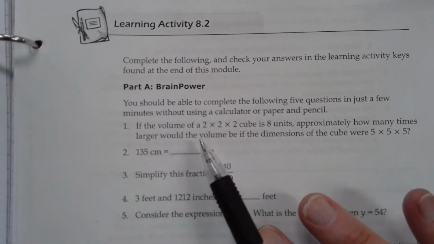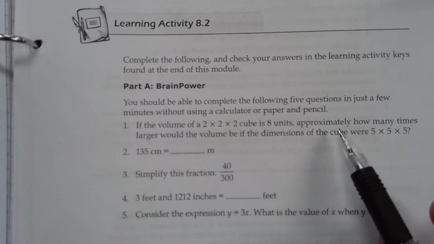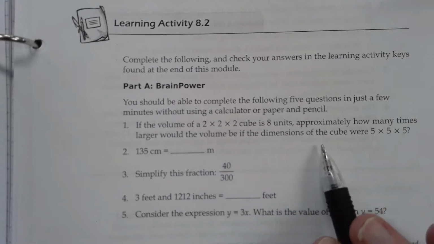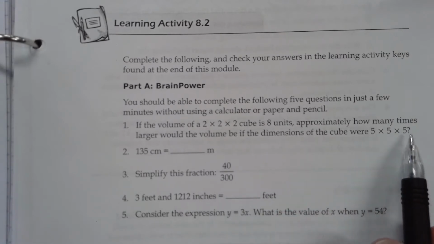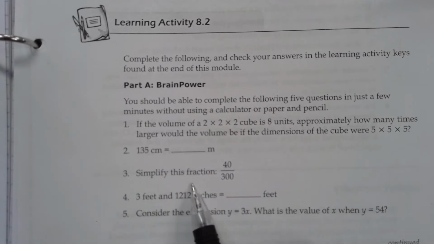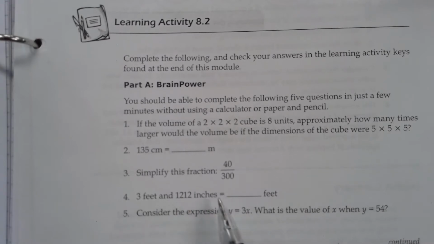If a volume of a 2 by 2 by 2 cube is 8 units, approximately how many times larger would the volume be if the dimensions of the cube were 5 by 5 by 5? 135 centimeters is how many meters? Simplify the fraction: 3 feet, 12 inches is how many feet? Consider the expression y equals 3x. What is the value of x when y equals 54?